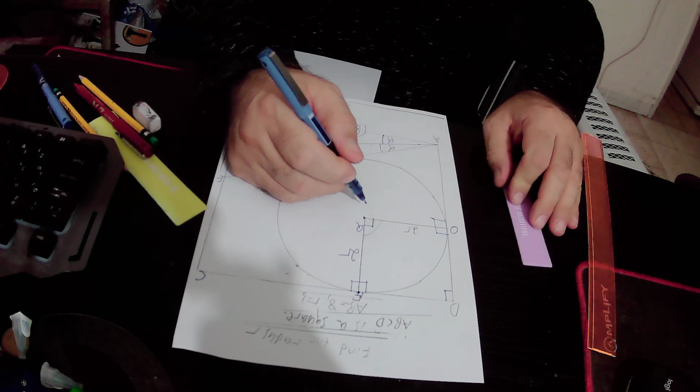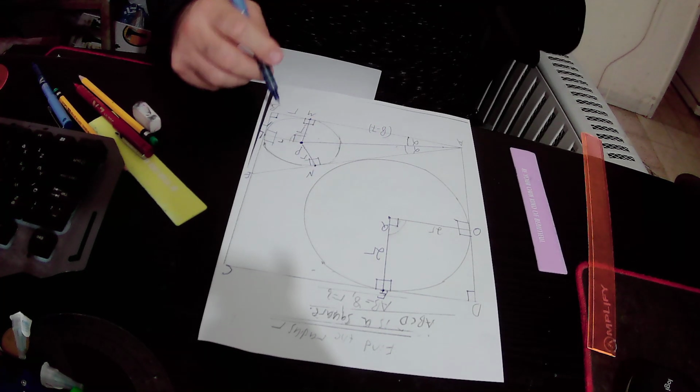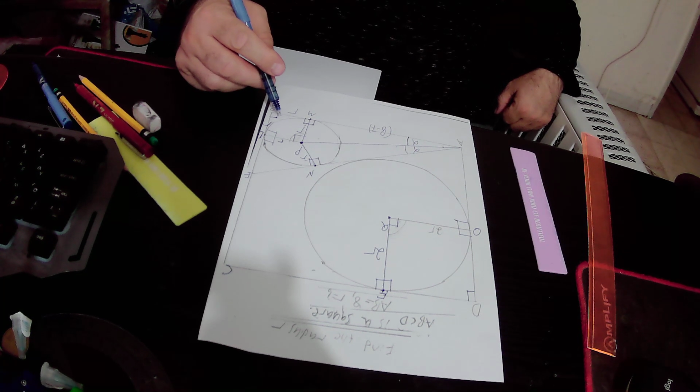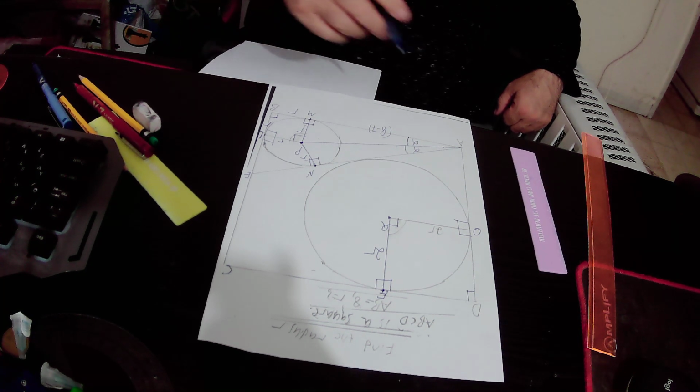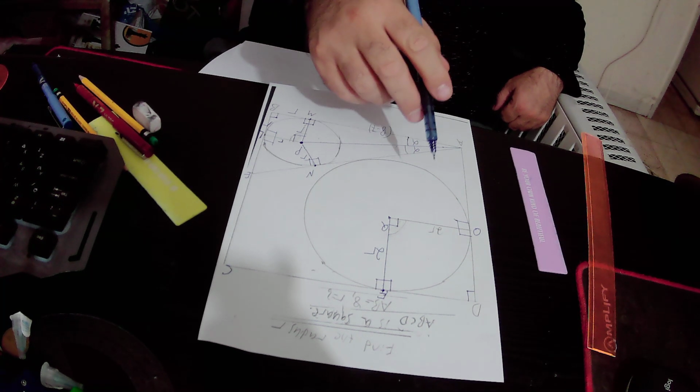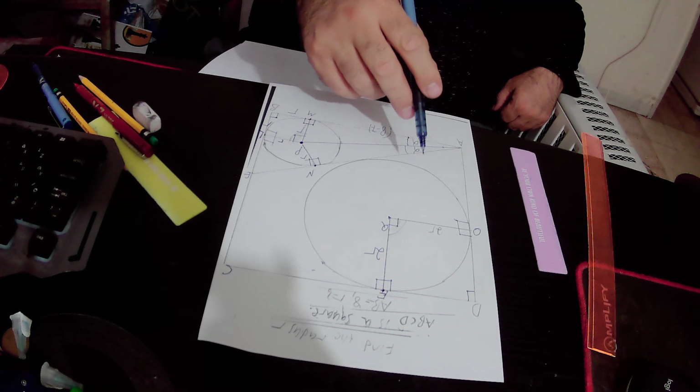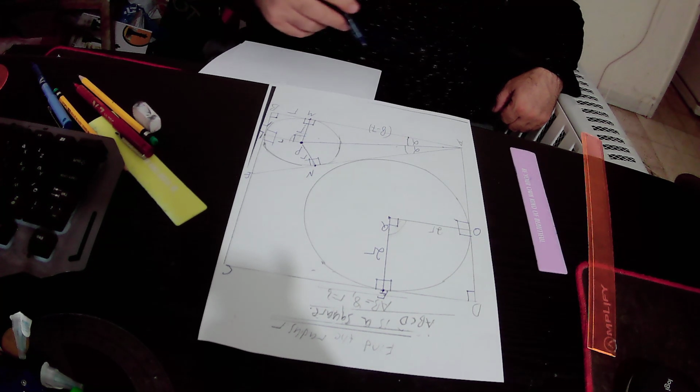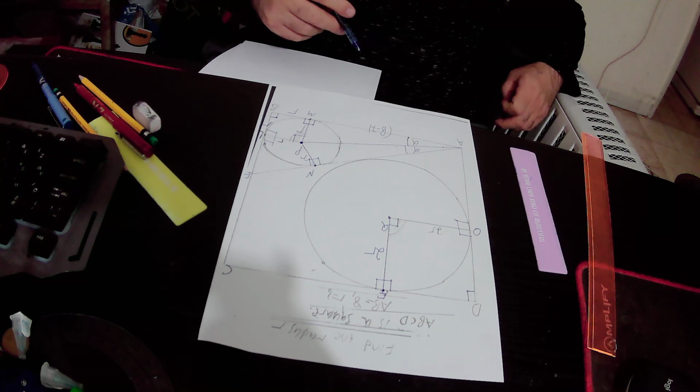Again, it is exactly the same process as we did in this quadrilateral. So because of the fact that quadrilateral DFOQ has four right angles, it must be at least a rectangle.